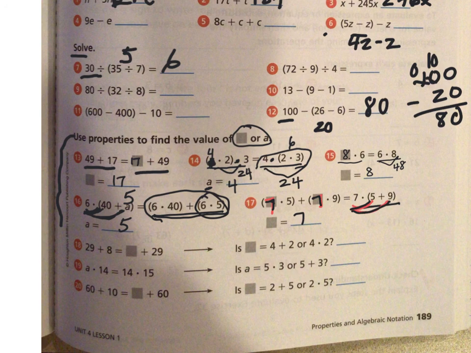18. Remember, when the equal sign's here, both sides have to be the same. So let's look at our good side. I always like to look at the side that doesn't have anything missing, okay? So 29 plus 8. Now I'm going to look over here and I have something plus 29. Well, I can tell that there's an 8 missing, isn't there? Because we need both sides to be the same.